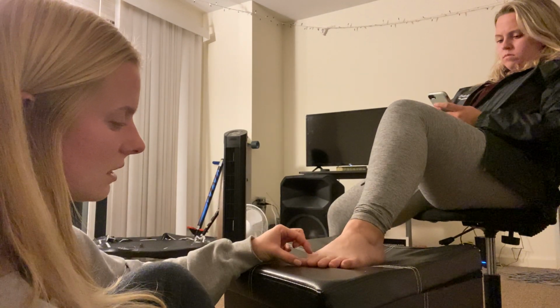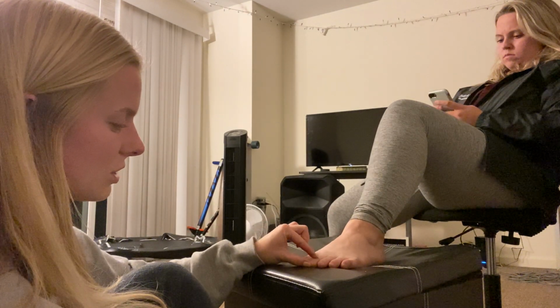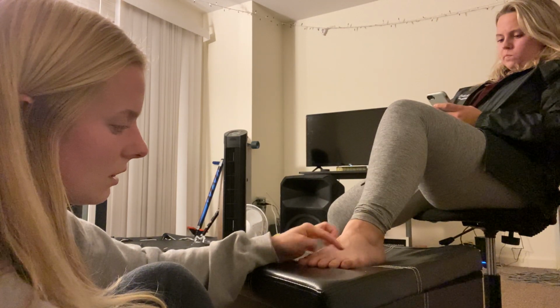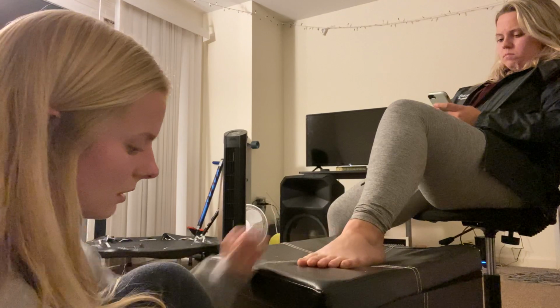So this connects the middle to the distal portions of the toes. So this goes right here, right here, right here, and then right there.